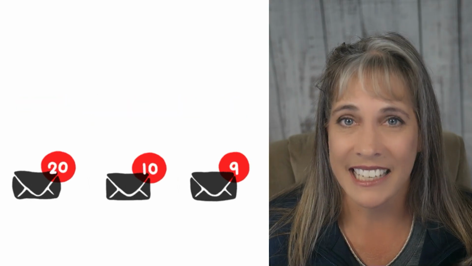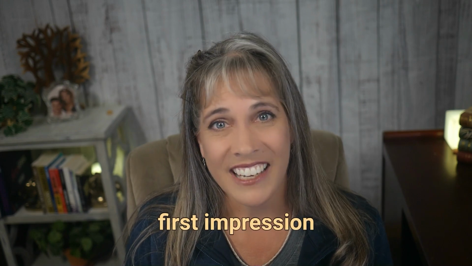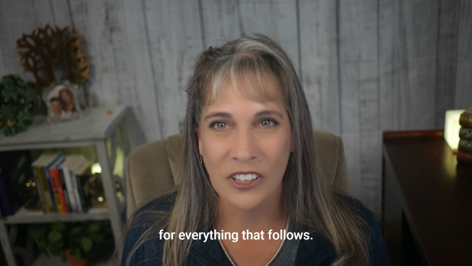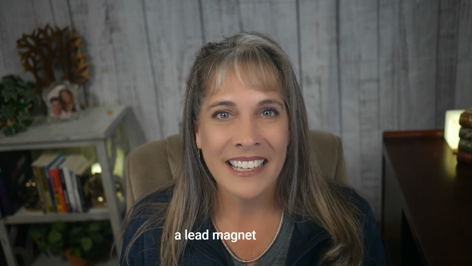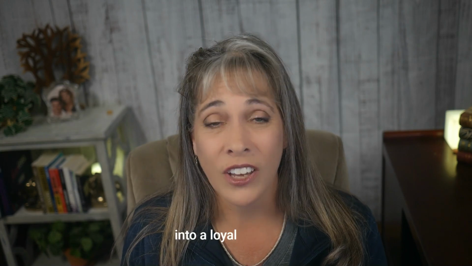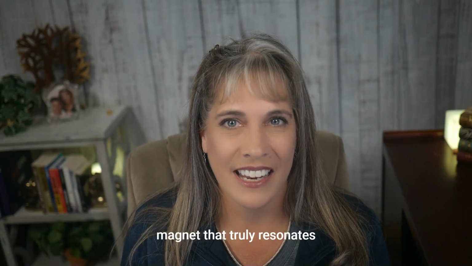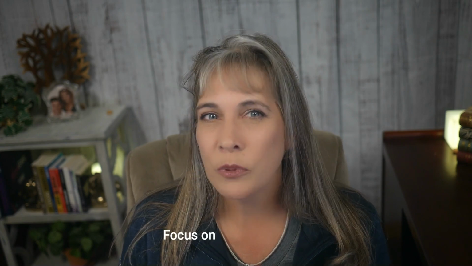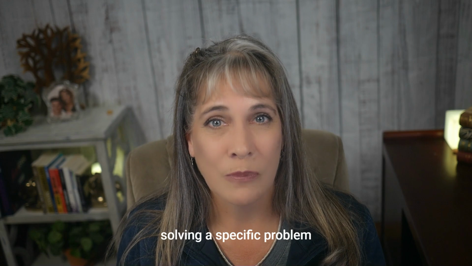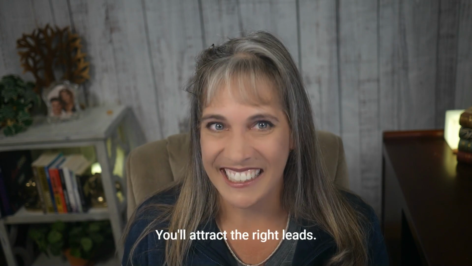Remember, a lead magnet is more than just a way of collecting emails. It's the start of a relationship. It's your first impression, and it sets the tone for everything that follows. When done right, a lead magnet can be the difference between a lead that fizzles out and one that turns into a loyal customer. So take time to craft a lead magnet that truly resonates with your audience. Focus on providing value, solving a specific problem, and building that trust. If you do that, you'll not only attract more leads, you'll attract the right leads.